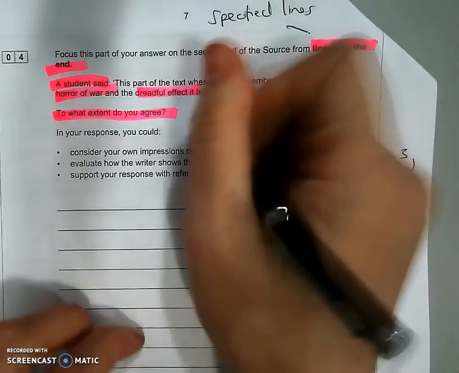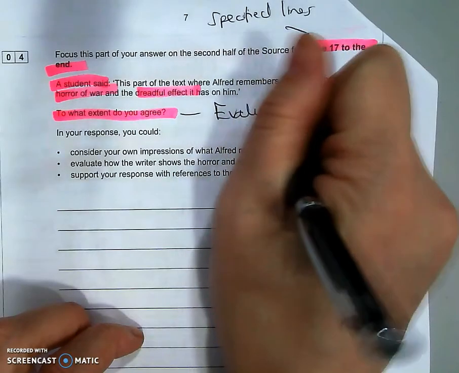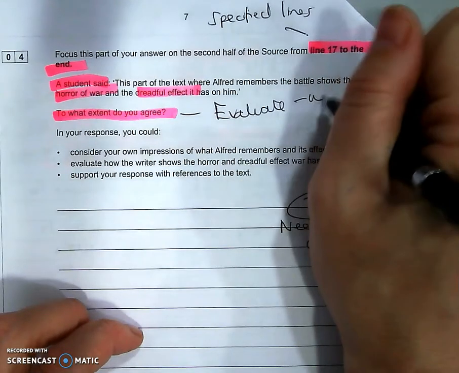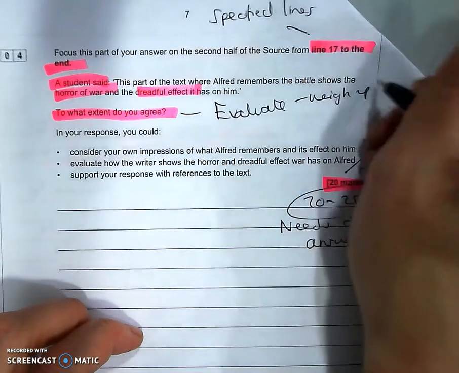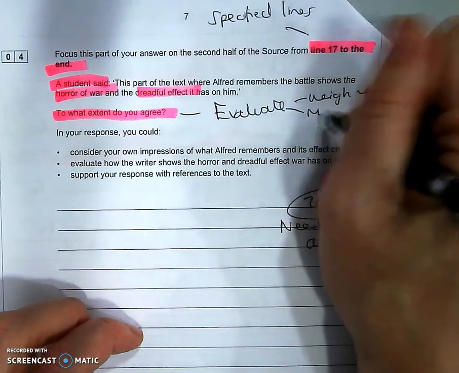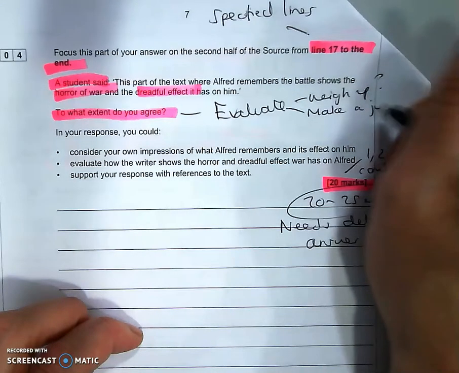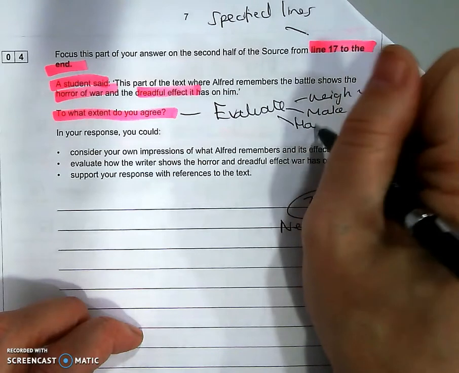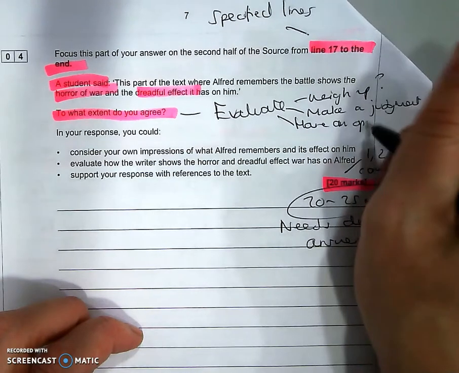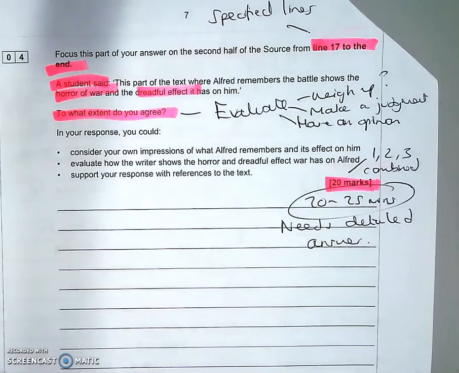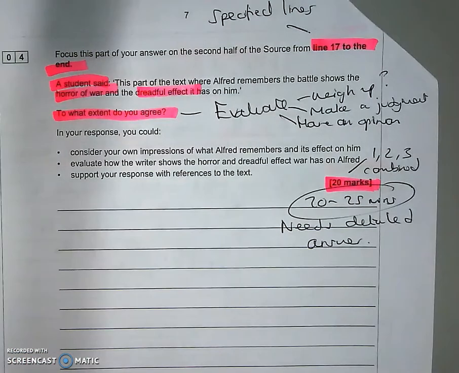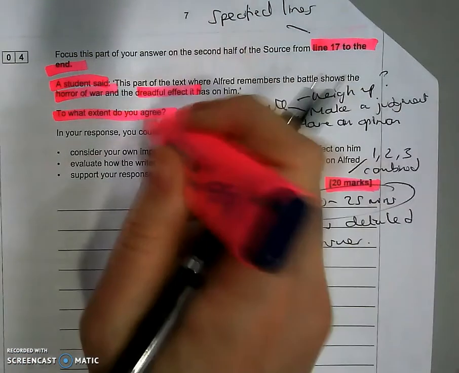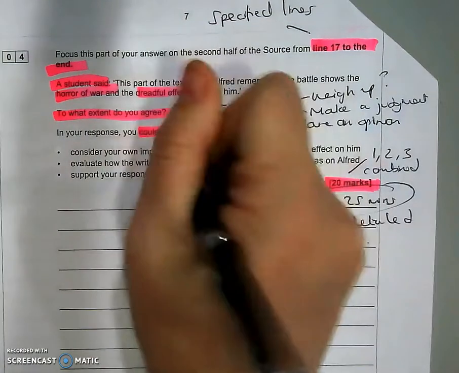So you're expected to evaluate. That means to weigh up. It means to make a judgment. It means you've got to have an opinion. Again, we've got this 'could', which we're going to say is 'should'.